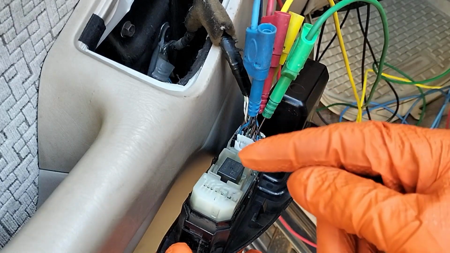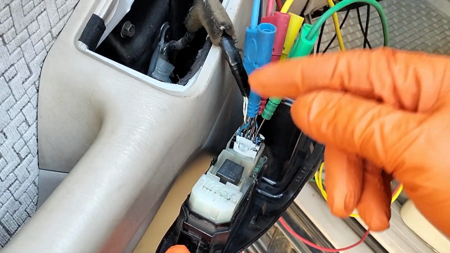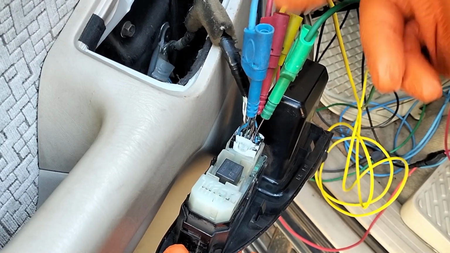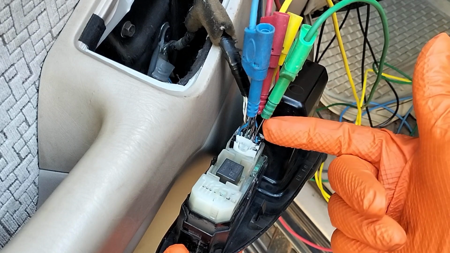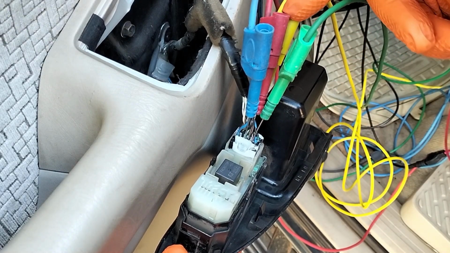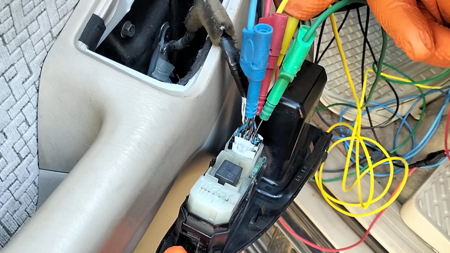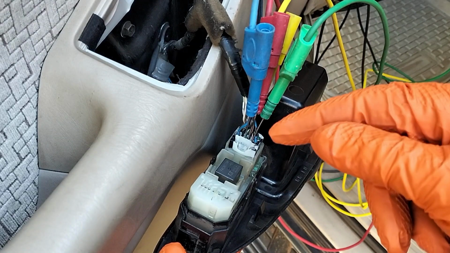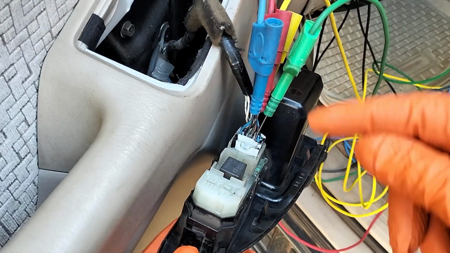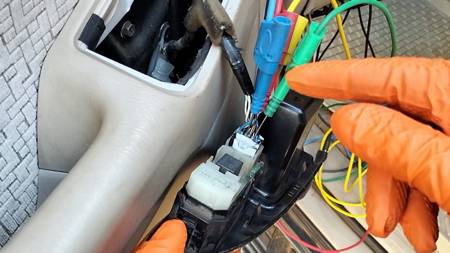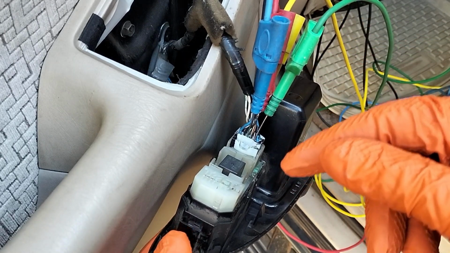All right, we made our connections. Channel 1 is Hall IC 1. Channel 2 is Hall IC 2. Channel 3 is VCC. And channel 4 is SGND, which I suspect is a signal ground for those 2 IC sensors in there. So what I'm going to do is put the key on and then raise and lower this window. And then we see what we have on the scope.